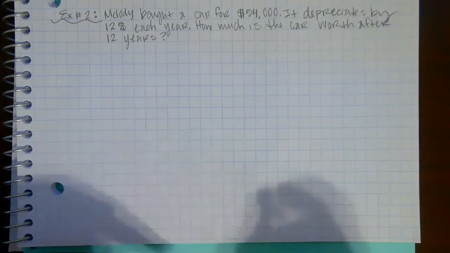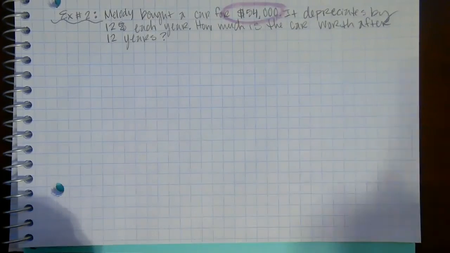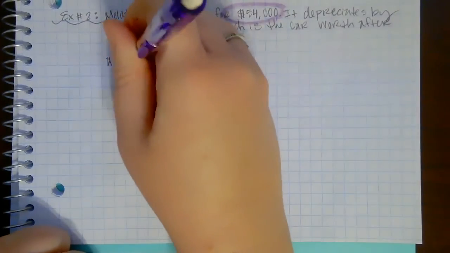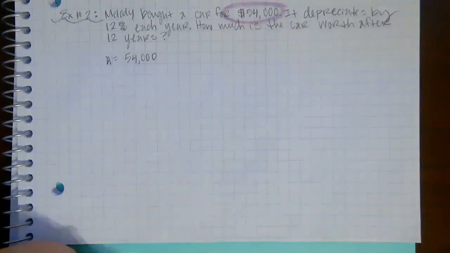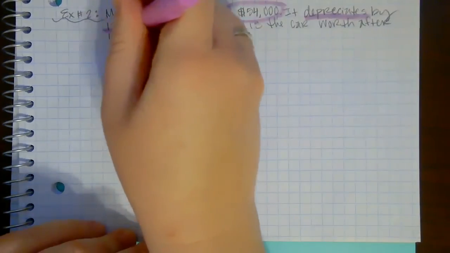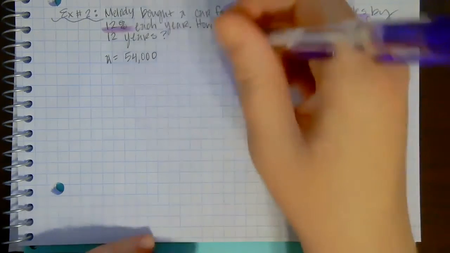Okay, so Melody bought a car for $54,000. So if that's what it was when she bought it, then that's my initial value. That's my A value. So that's how much it was in the beginning. And it says it depreciates by 12% each year. So that means it goes down by 12%. So that's the B value.